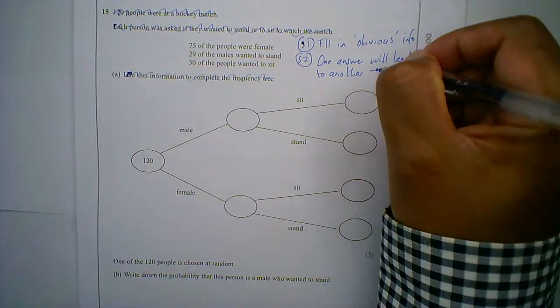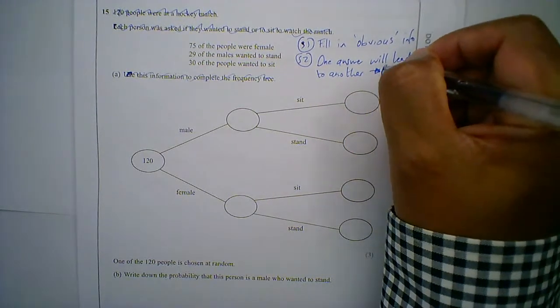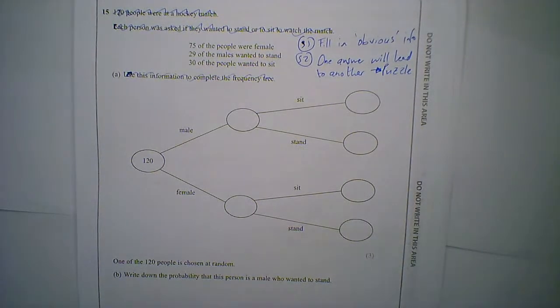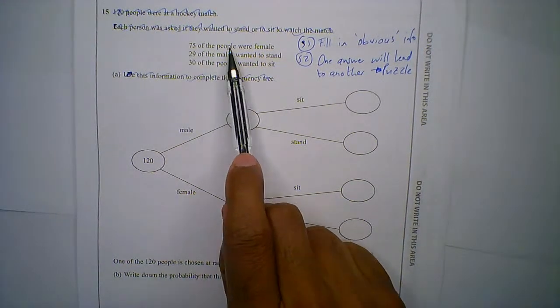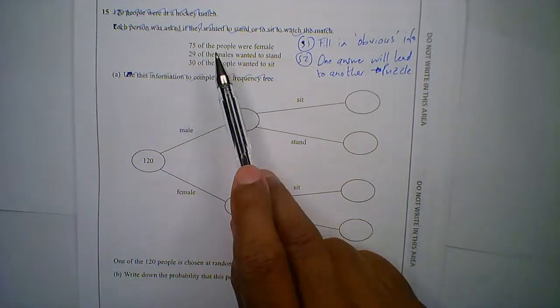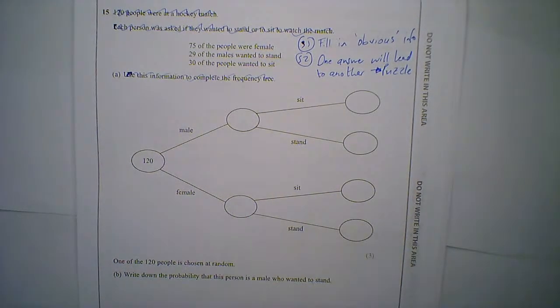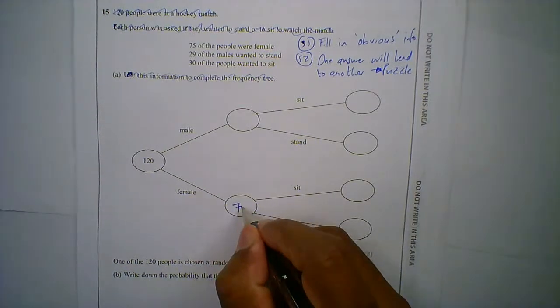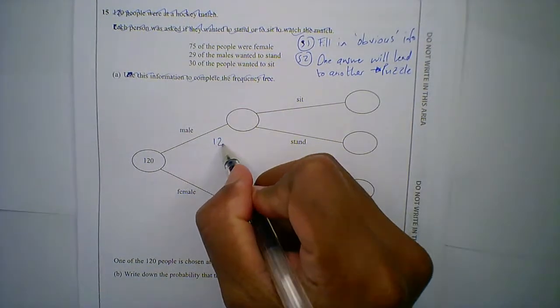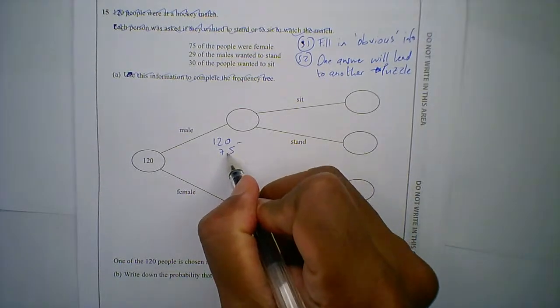And again, like a puzzle, when you place one piece, that will help you find the next piece. So 75 of the people were female. So that's obvious information. 75 are female, so that will go here. And now my step 2, which is this part here, 120 take away 75.